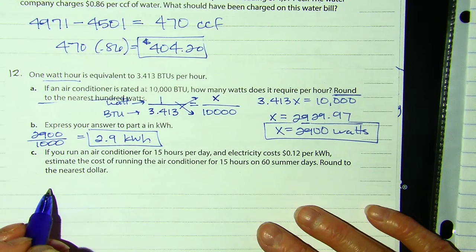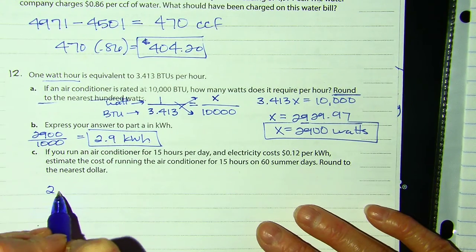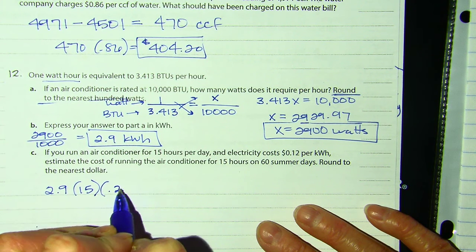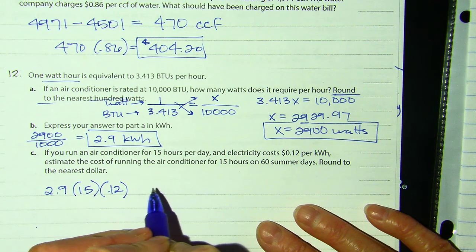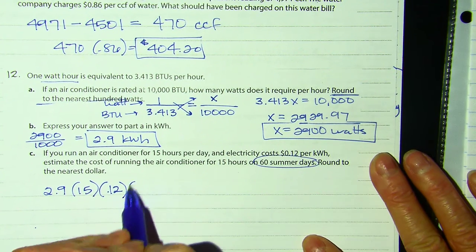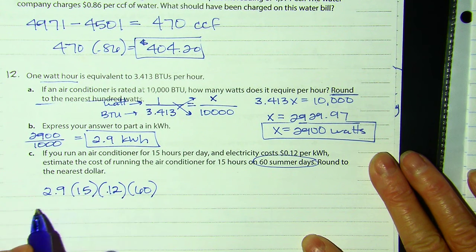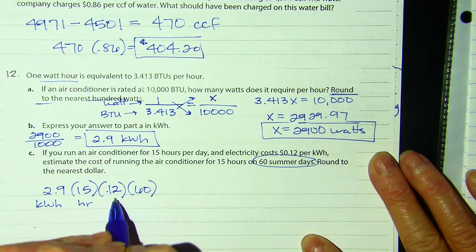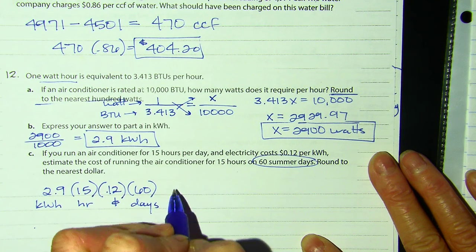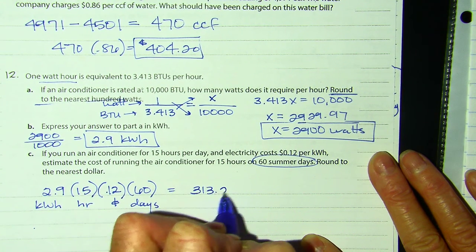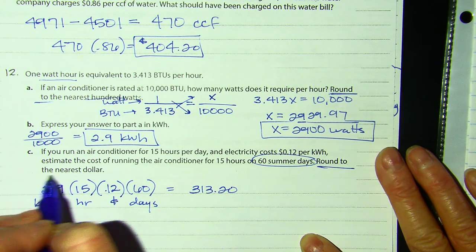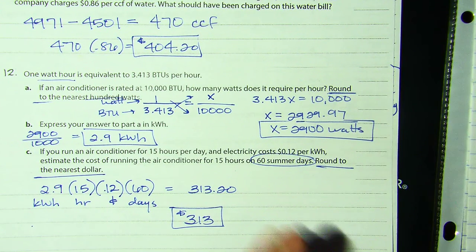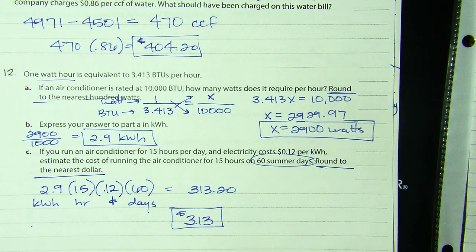Last part. So if I run it, I have 2.9 kilowatts, but I'm running 15 hours a day, and it costs 12 cents. What is this cost if I run that for 60 days? So I have my kilowatts times the number of hours times the money times the number of days, and I get $313.20. I said to round to the nearest dollar, so that would be $313. And that should cover what you see in your homework.